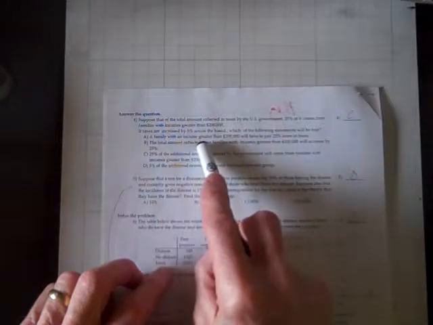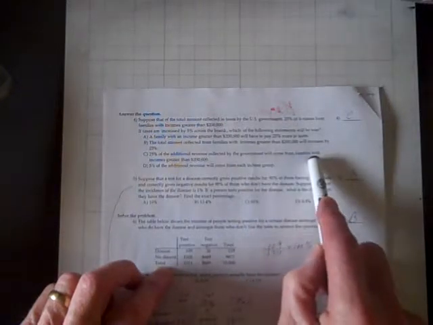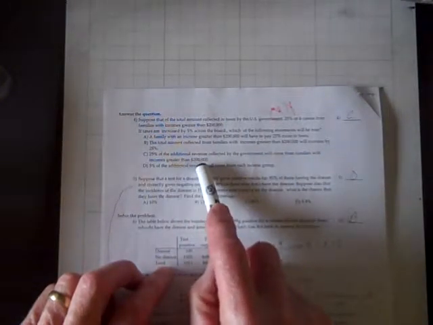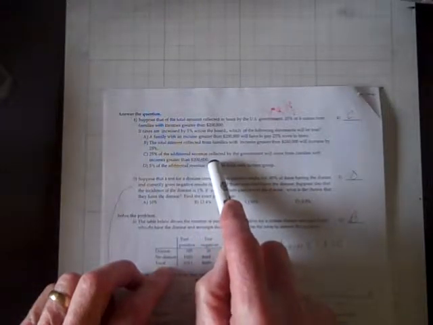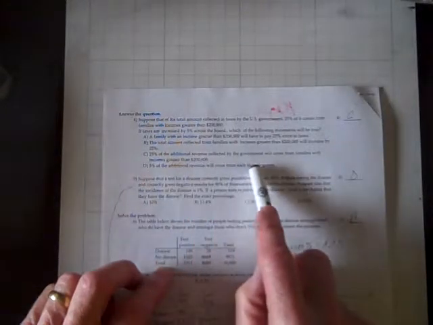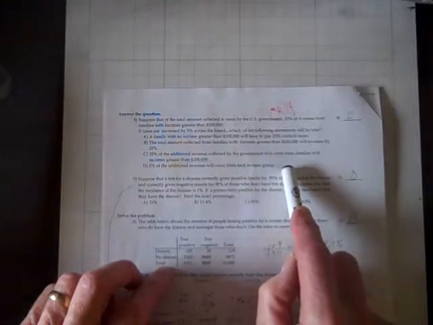A family with an income greater than $200,000 will have to pay 25% more. No. The total amount collected from families with incomes greater than $200,000 will increase by 25%. No. 25% of the additional revenue collected by the government will come from families with incomes greater than $200,000. Yes, that's it. And let's see, this 5% of the additional revenue will come from each group. No. So C is it.